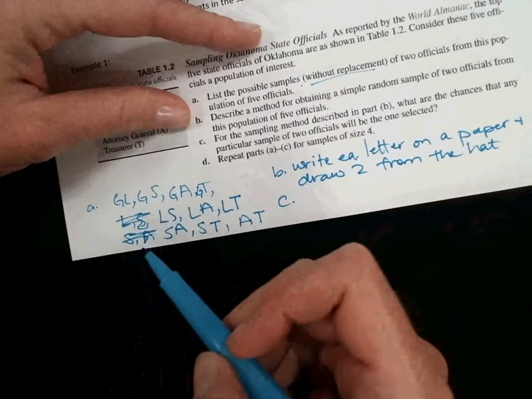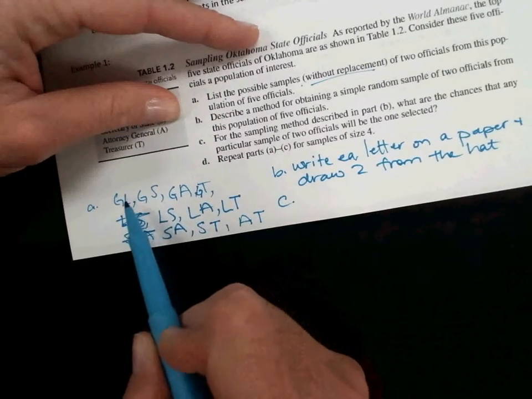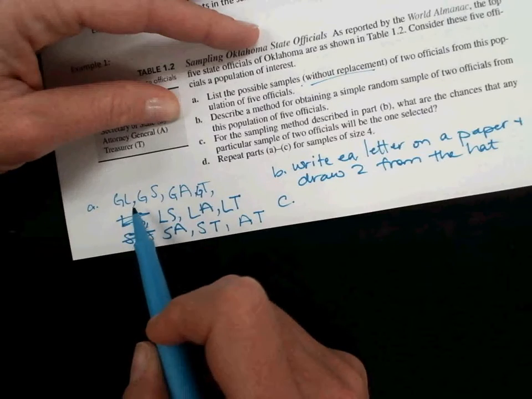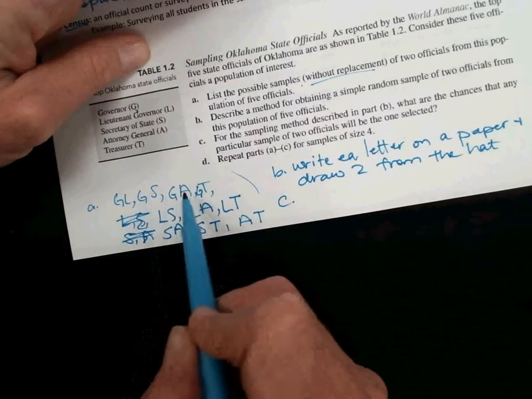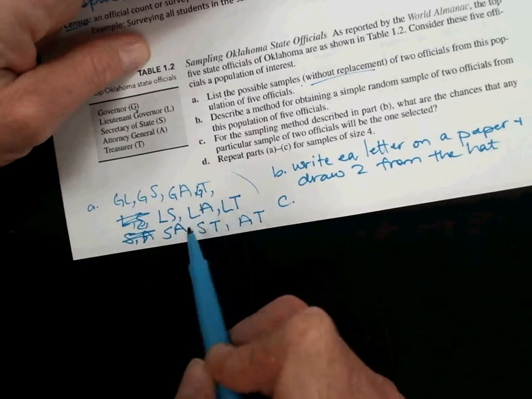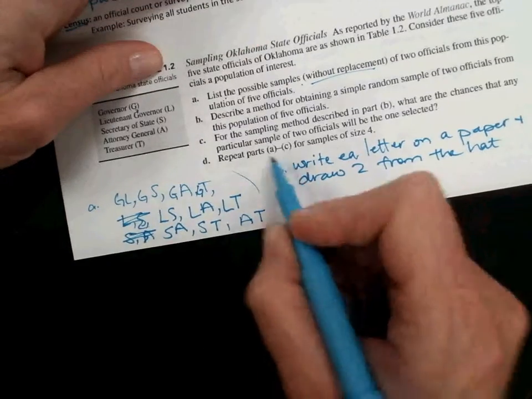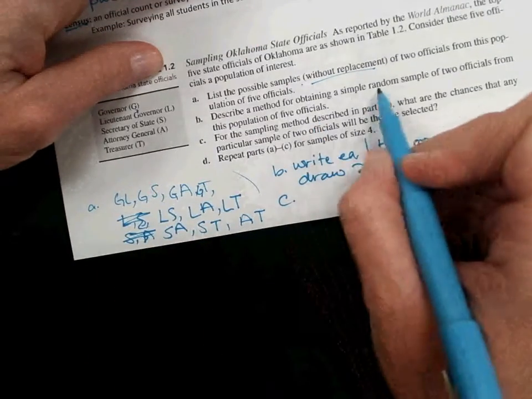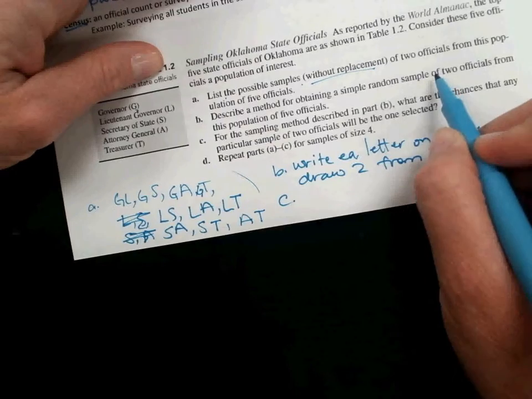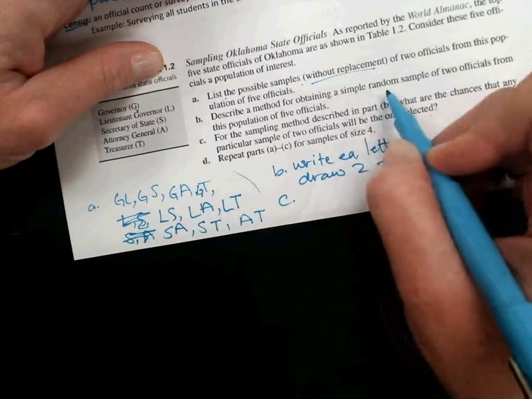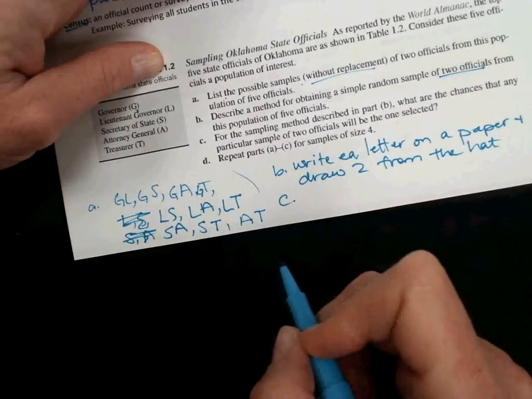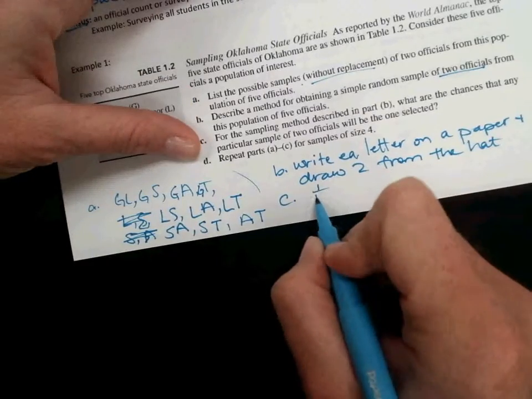Well, we can make a simple probability ratio based on the number of possibilities, which is 1, 2, 3, 4, 5, 6, 7, 8, 9, 10. And the chances that any one set of 2 would be chosen would be 1 in 10.